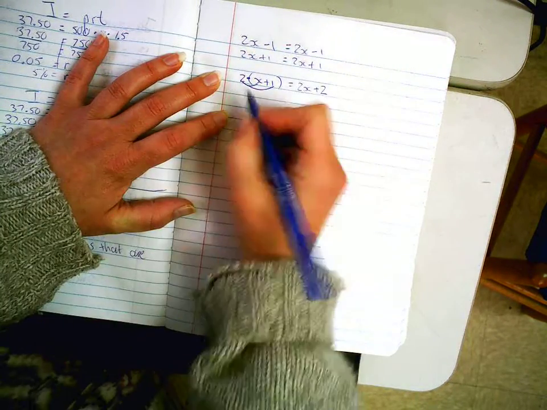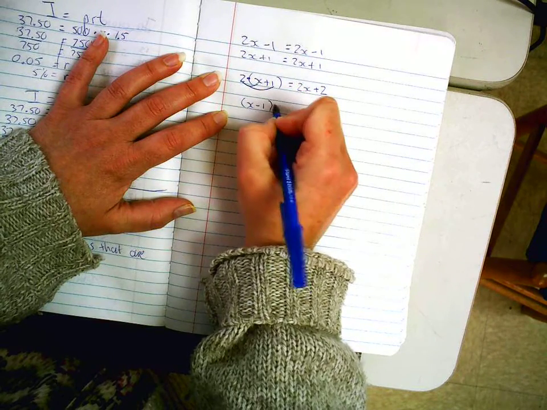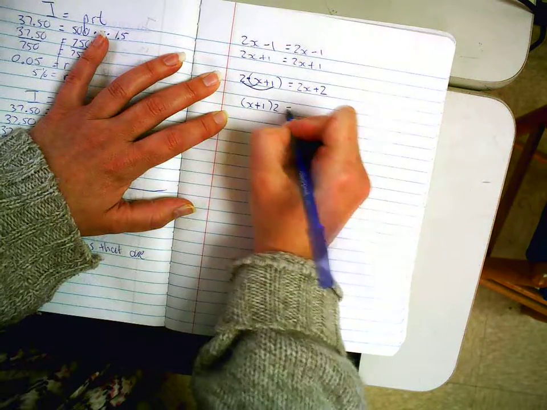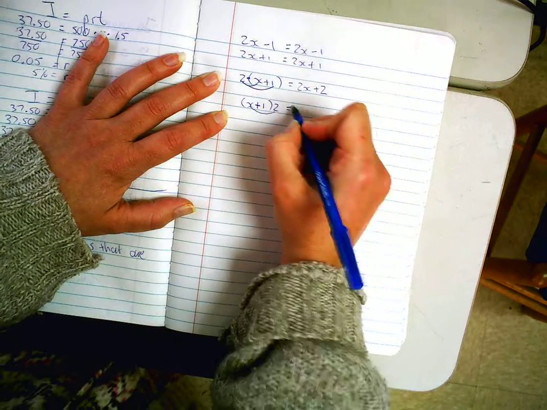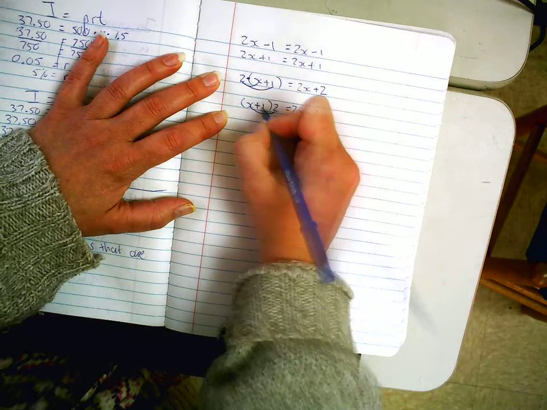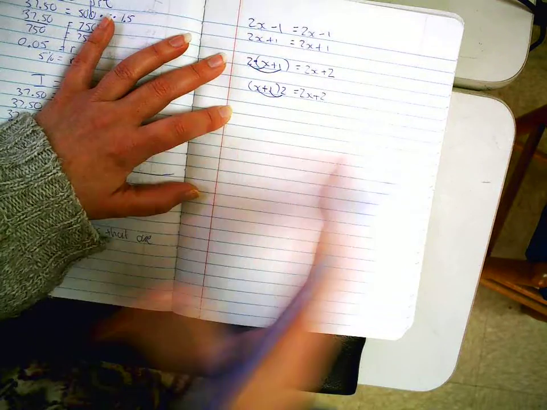Sometimes the 2 can sit at the back. You can have x plus 1 with a 2 at the back. And then you're still going to do 2 times x is 2x. 2 times positive 1 is a positive 2. You're going to still distribute. Okay? Now here's the difference.